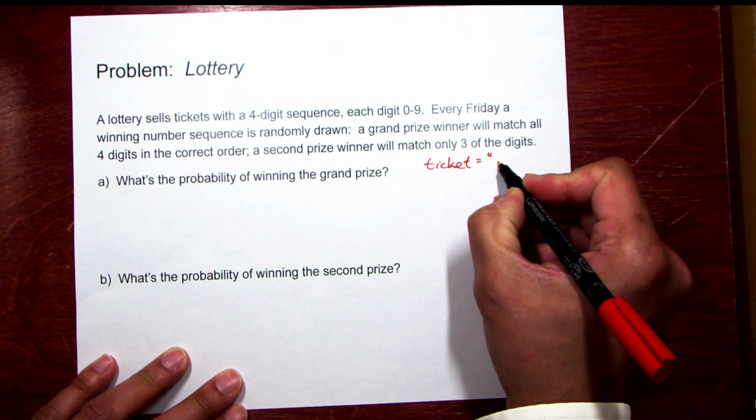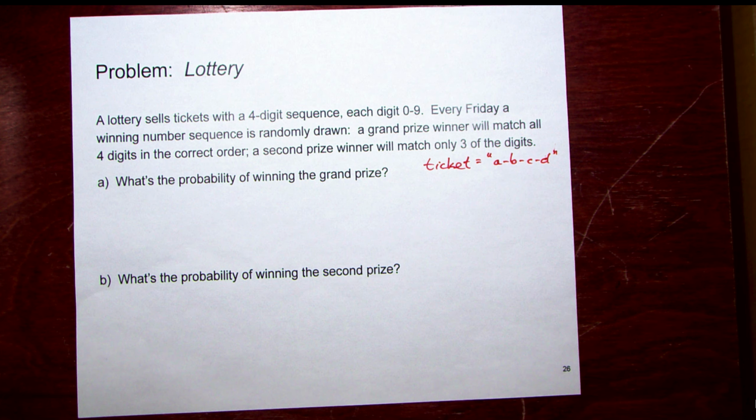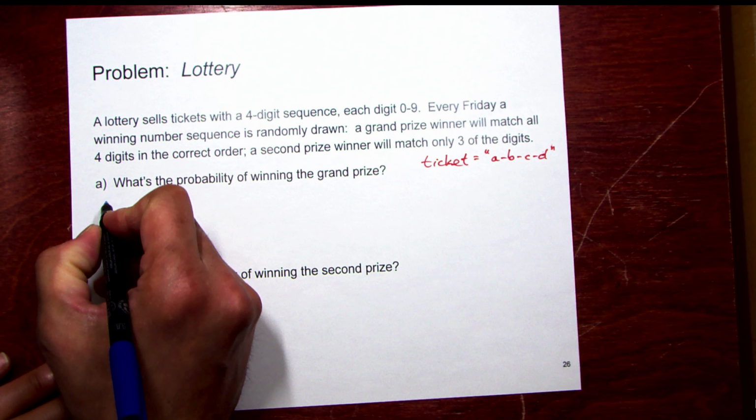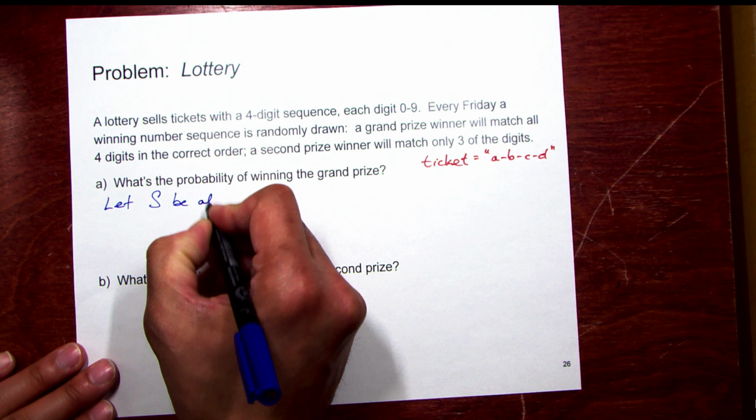Just to make it clear what's going on here, a ticket is a string of numbers, which I'm going to label A, B, C, D. It is ordered, so it's not like Lotto Max where you can't have duplicated numbers. That's more of a collection or a subset. We'll talk about those eventually, but that's not what's going on here. So 1, 2, 3, 4 is different than 4, 3, 2, 1. The ordering of those things matters. The way that we set up this problem is to first define the sample space S, which is all the possible draws.